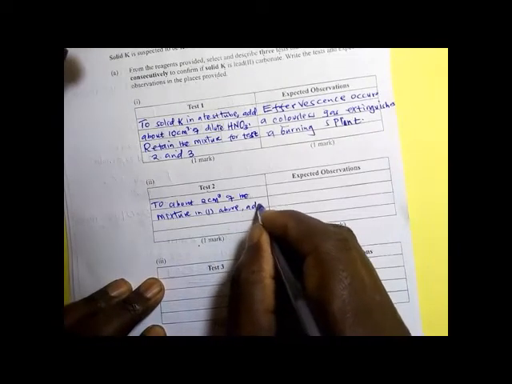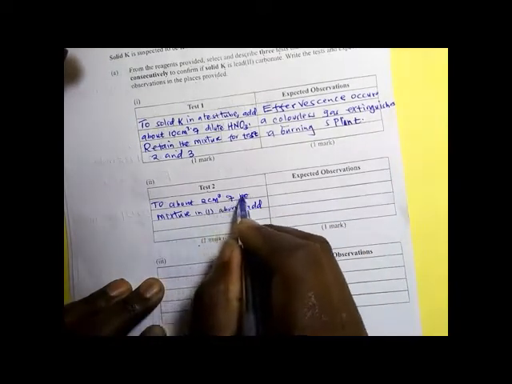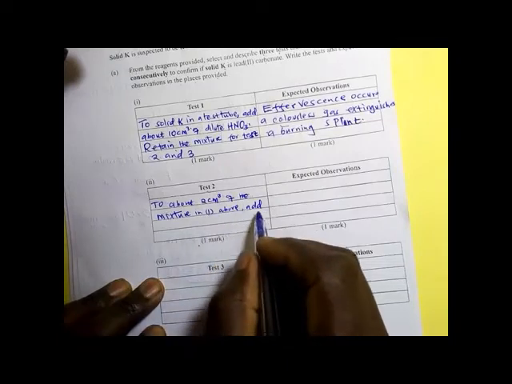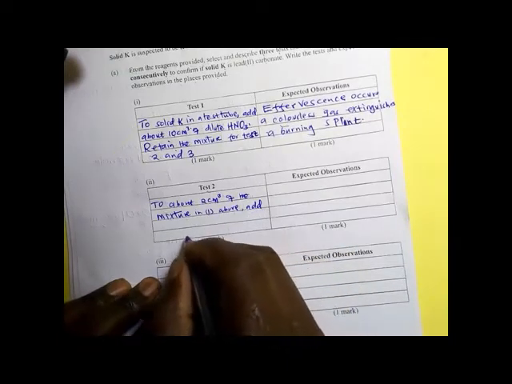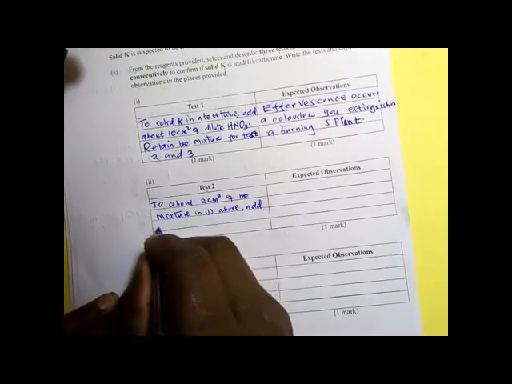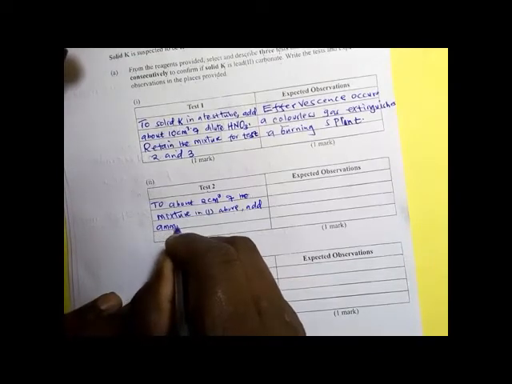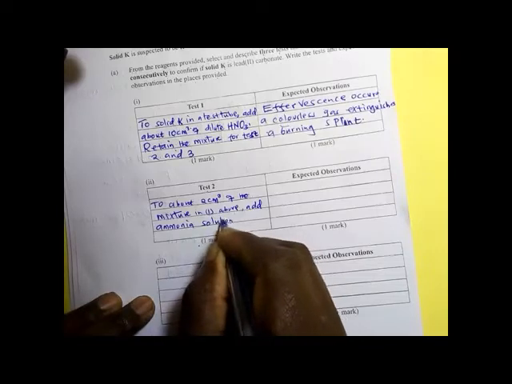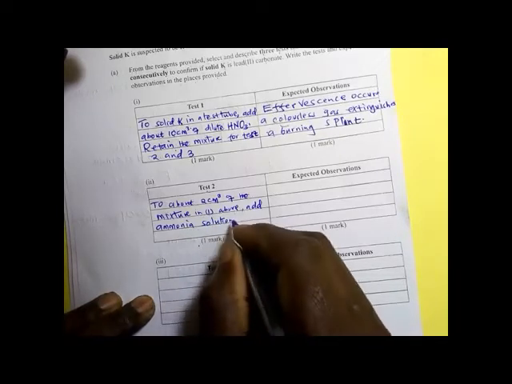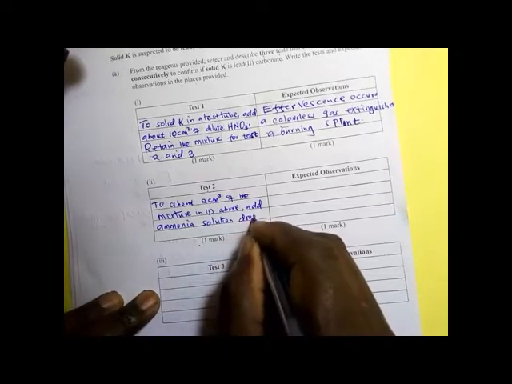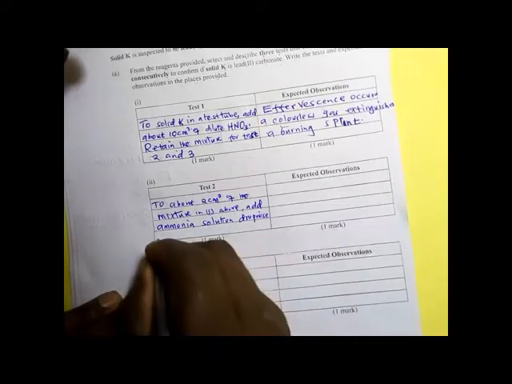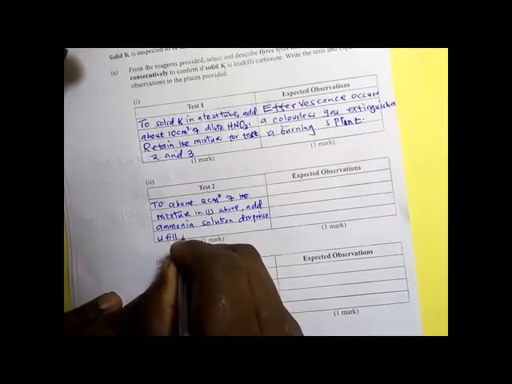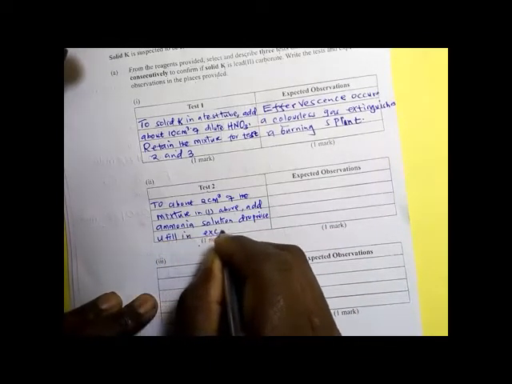Add to about 2 centimeters cube of the mixture in Roman 1 above, aqueous ammonia solution, dropwise until in excess.